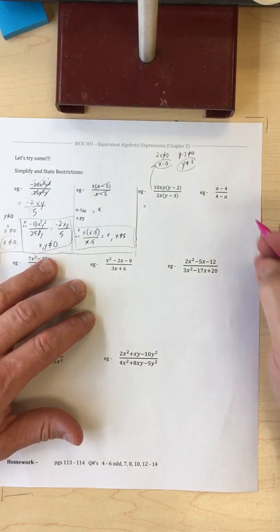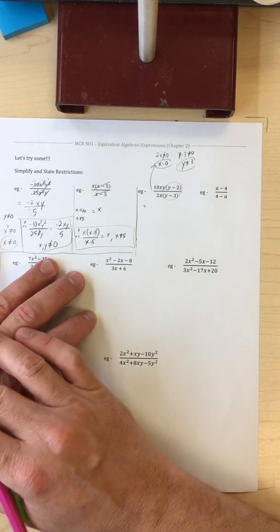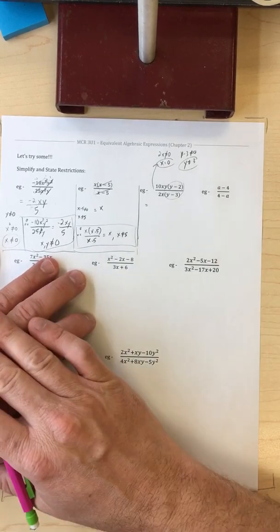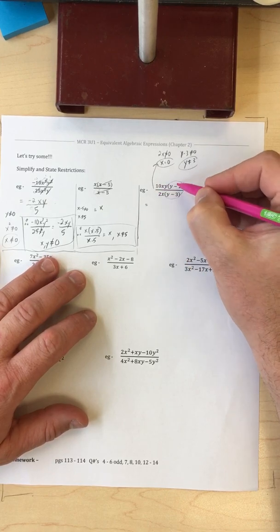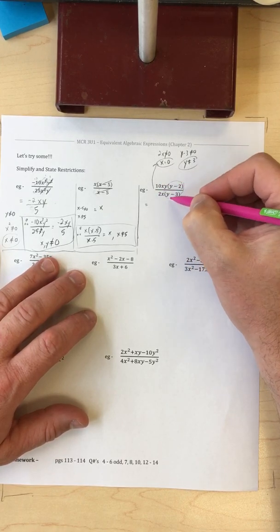Okay, as far as canceling is concerned, I cannot cancel those two. They have to be exactly the same to cancel. However, monomial and monomial can cancel. Binomial and binomial can cancel if they're exactly the same.